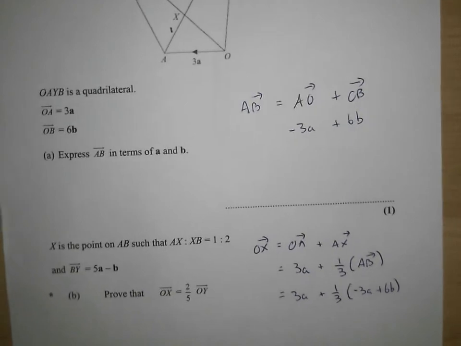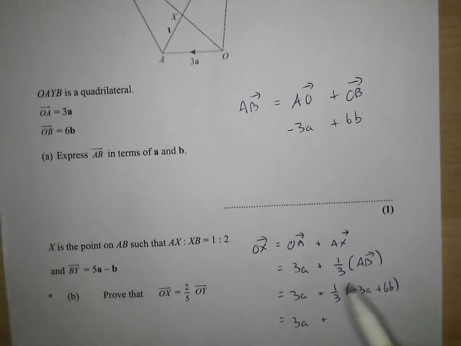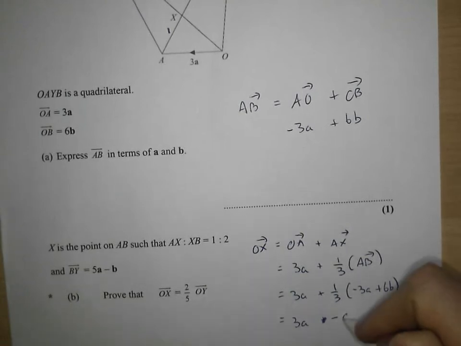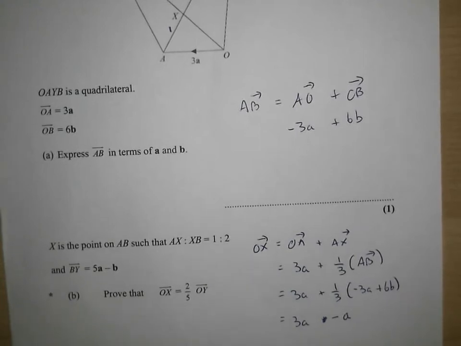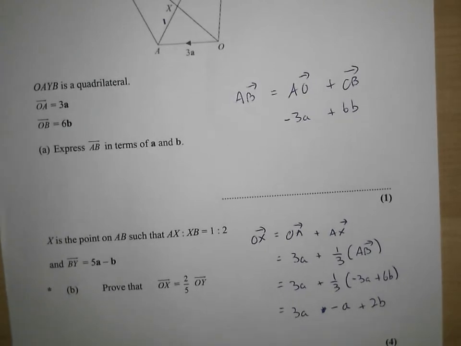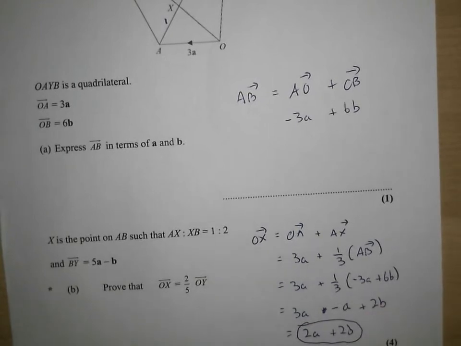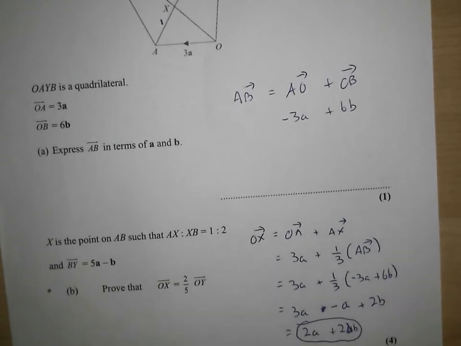Okay, well that's not too bad, but as I say, you've got to be decent at your fractions. So 3A plus 1/3 of minus 3. Positive third minus 3, so it's got to be a minus answer. And 1/3 of 3 is just going to leave me with 1. So 1/3 of minus 3A is just minus a whole A. And then 1/3 of 6B is just going to be 2B. 1/3 of 6 is 2. See what I mean? You've got to be good at your fractions and your negatives. So I've got 3A, take an A, is going to be 2A, and I've got 2B left over as well. So there is my O to X. There you go. 2A plus 2B.